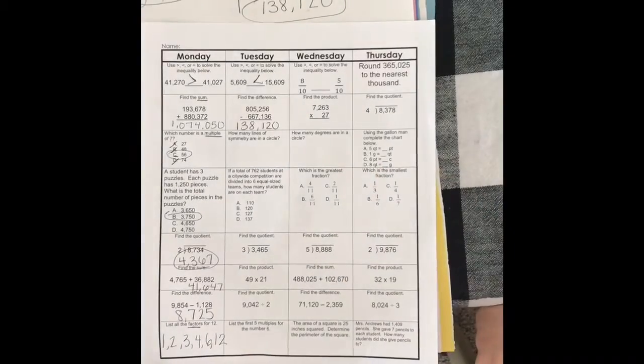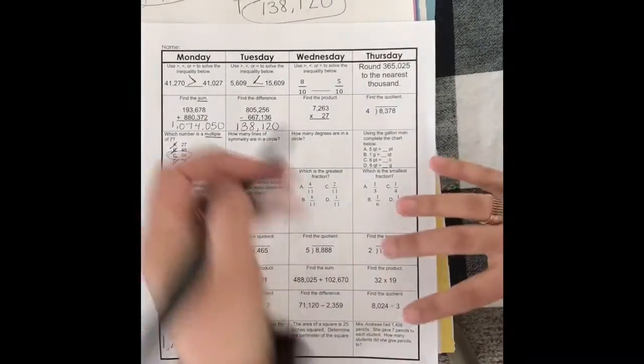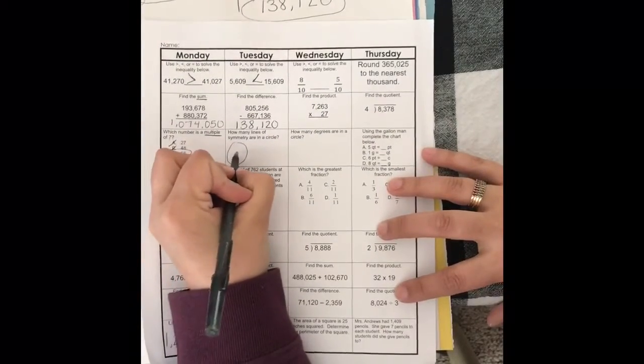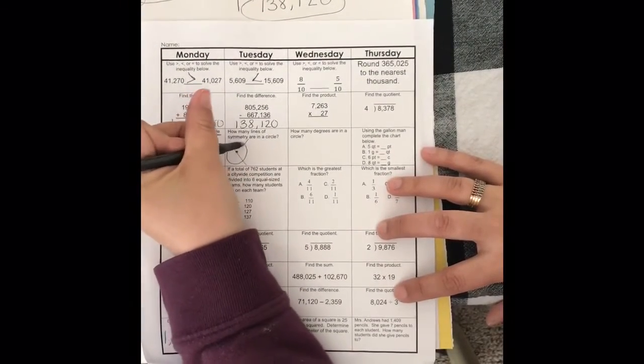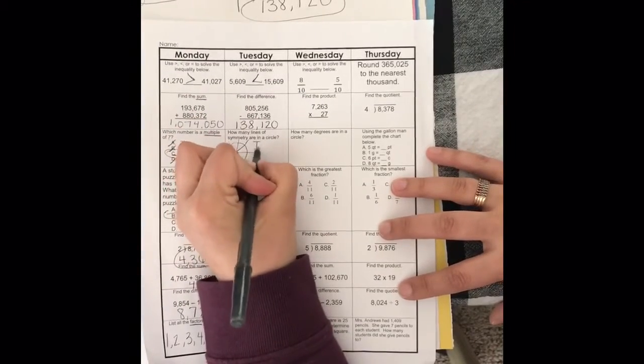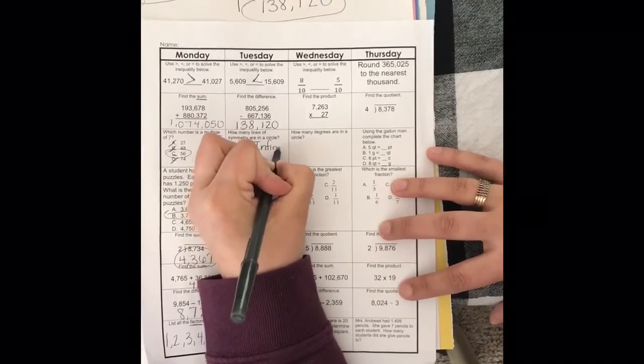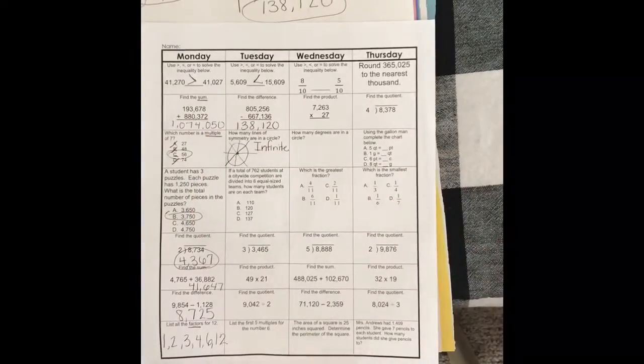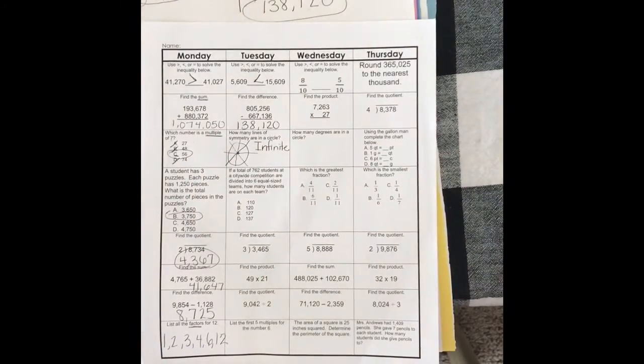Our next one, how many lines of symmetry are in a circle? This one always reminds me of Michael because as long as you're going through that midpoint or the center, we can't even count them, ladies and gentlemen. There's so many. There's an infinite amount. We can't even count them. Too many to count.